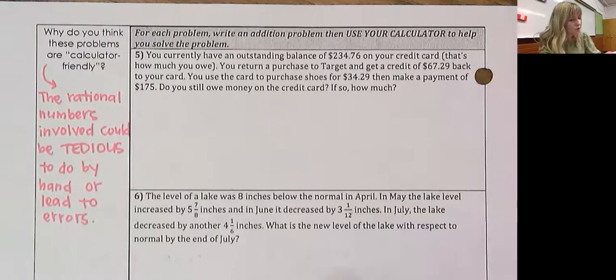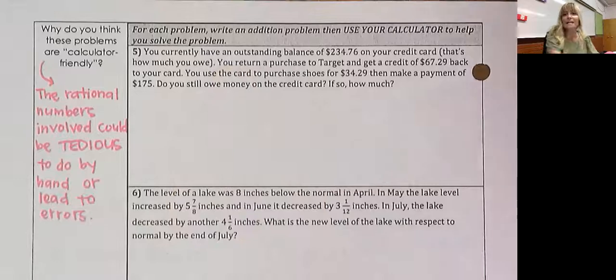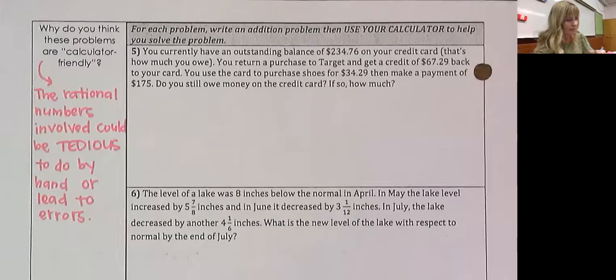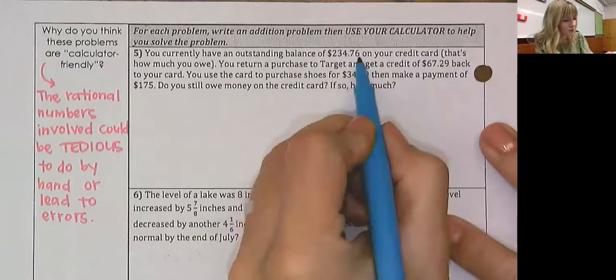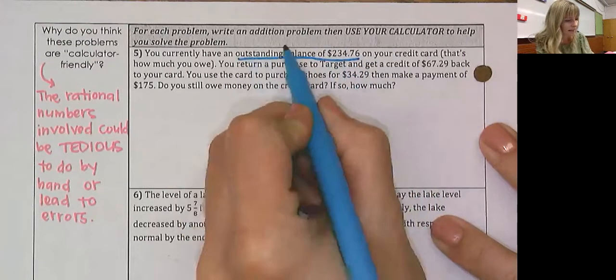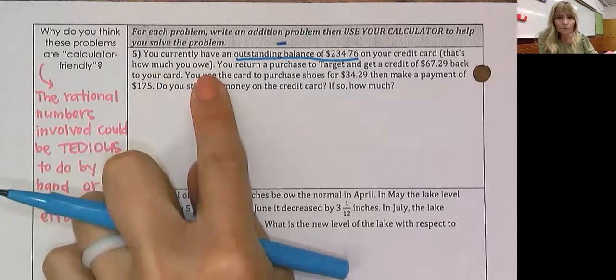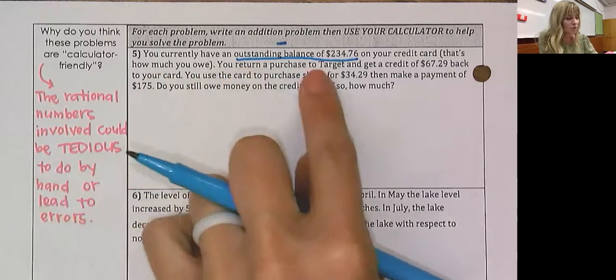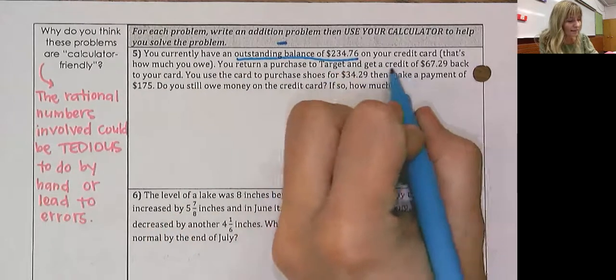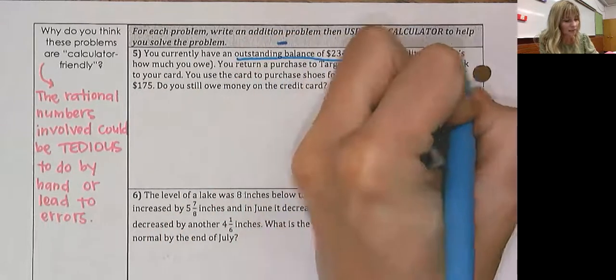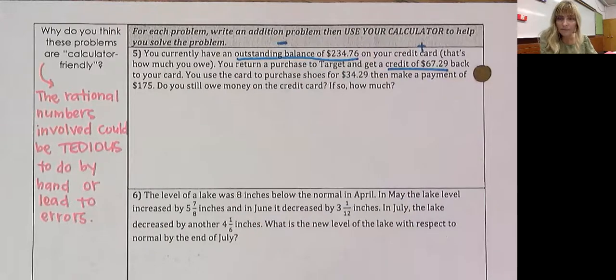Okay, so it says you currently have an outstanding balance. That means you owe money. Outstanding balance of 234. Outstanding balance means this is a negative for you. You owe money. Credit cards, if you owe money on them, it's a negative. It says right here, that's how much you owe. You return a purchase to Target and get a credit of $67.29. That's a positive value, a credit. Credit of $67.29 back to your card.